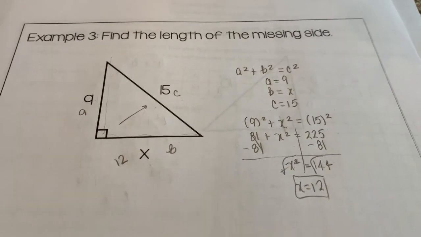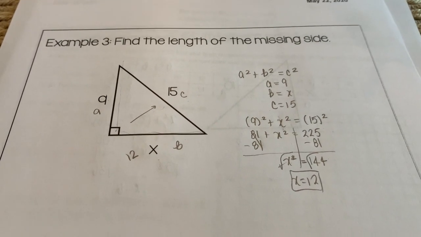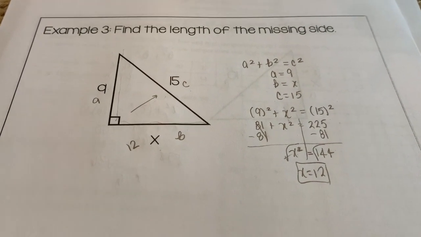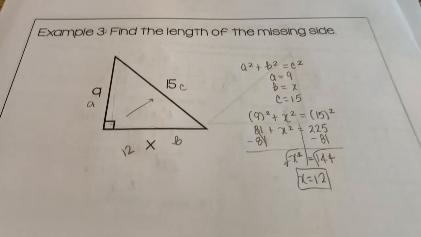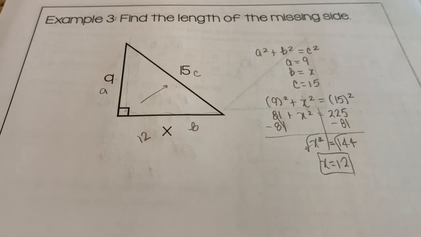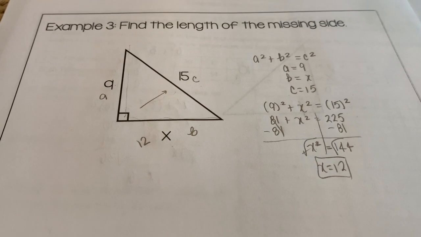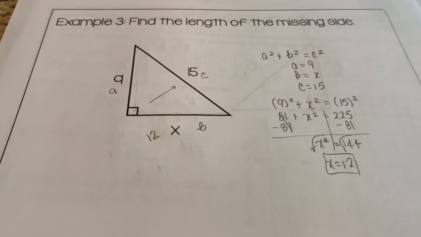Tomorrow, guys, you're going to be just practicing with more Pythagorean Theorem. And on Monday, you will have a lesson on simplifying square roots that are not perfect squares. And that will be the last lesson of the year. On Tuesday, we will just be doing a last day activity, something similar to what we would do in class.